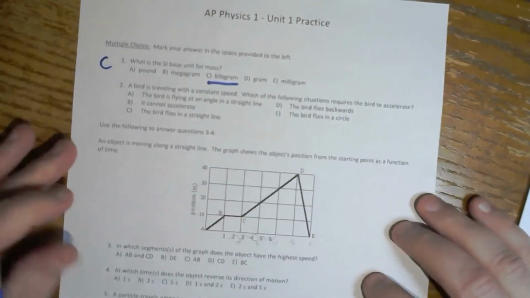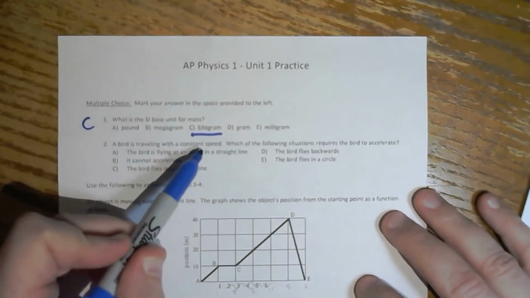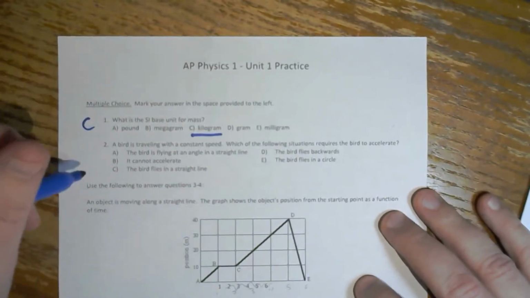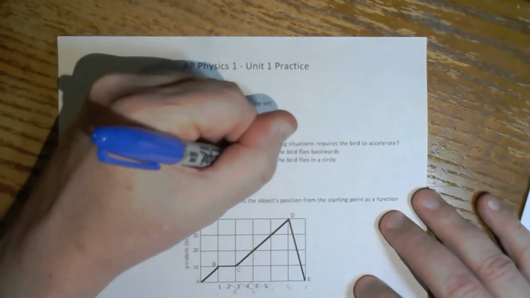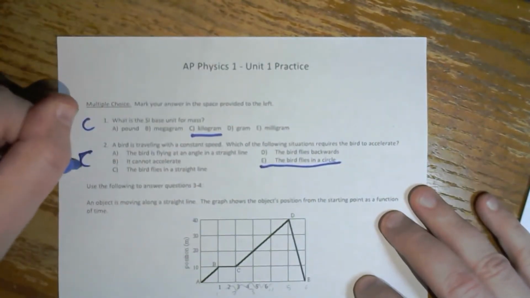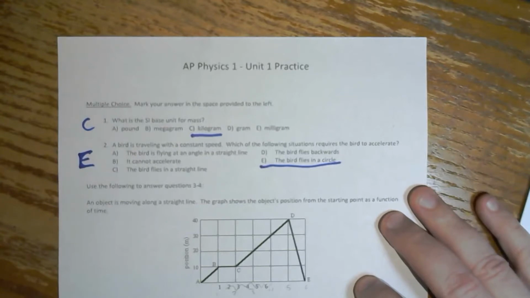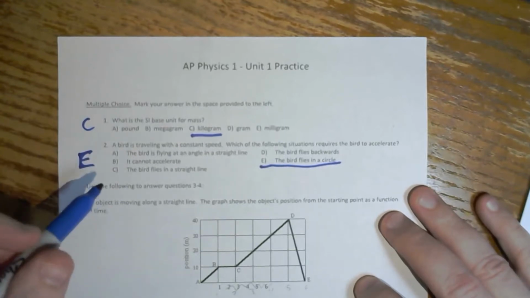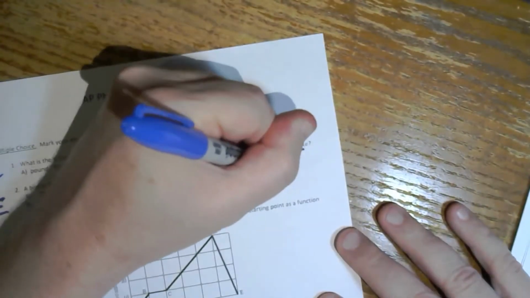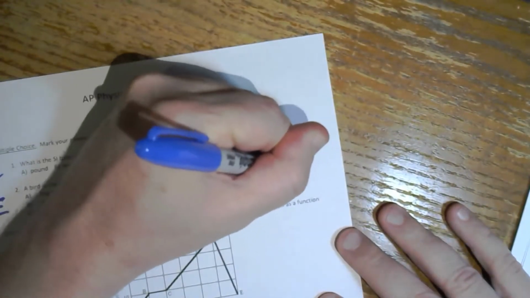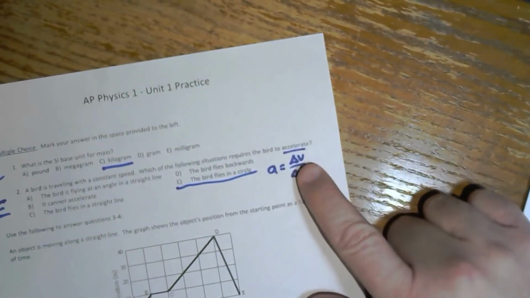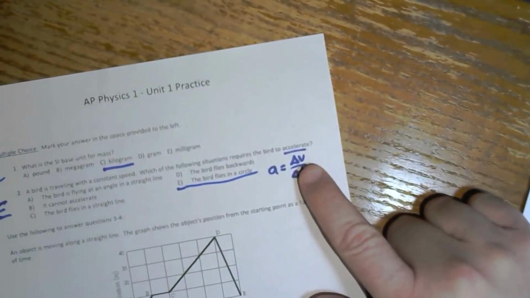For number two, a bird is traveling at constant speed. Which of the following situations requires the bird to accelerate? For this question, the answer has to be choice E. The bird has to fly in a circle. The way you know this is the truth is that acceleration is a change in velocity with respect to time.